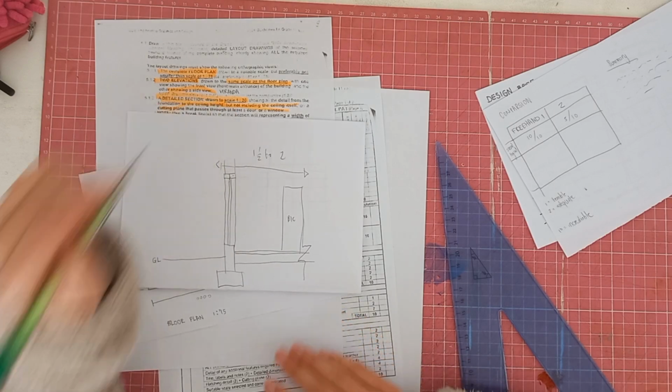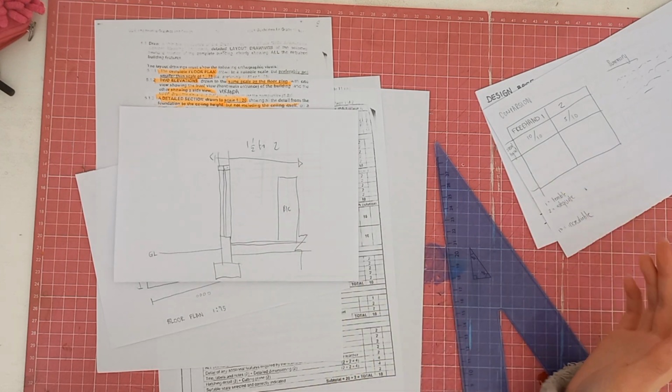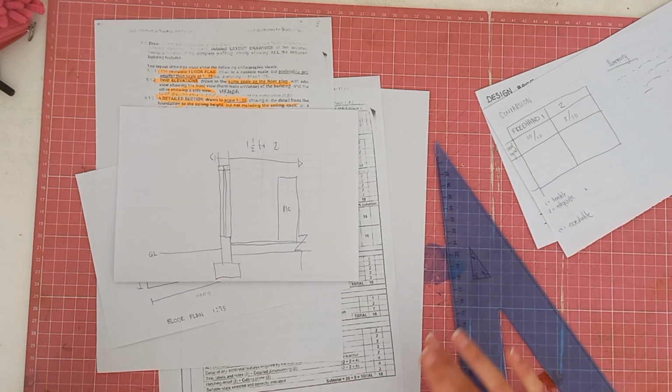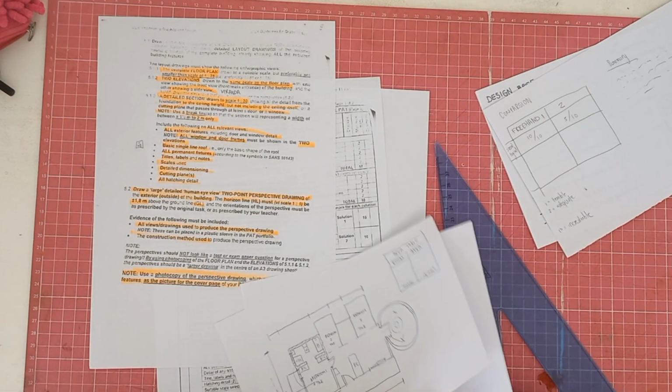Obviously you will have part of your ceiling as well that they want, the flat ceiling, and you'll have your section drawn. Easy peasy. It sounds like a lot of work, but once you draw it and once you get it going, it will be fine as long as you understand it, okay. Then once all of that is done, we're going to go back to perspective.